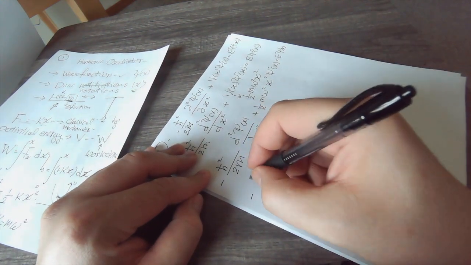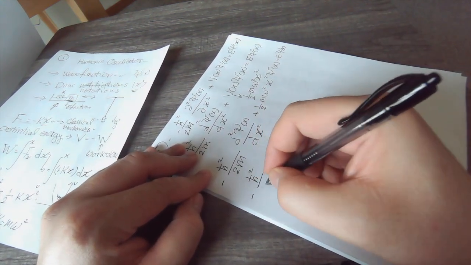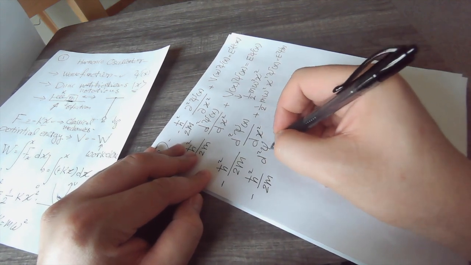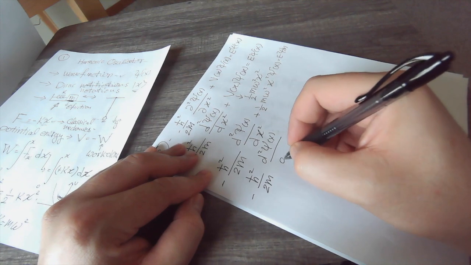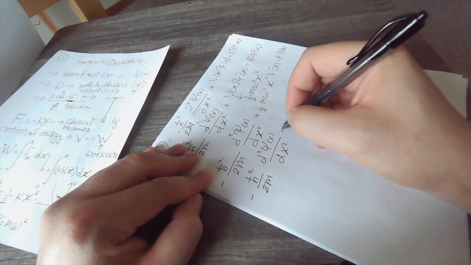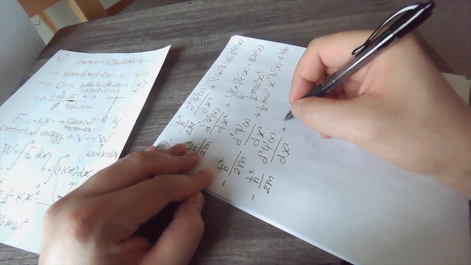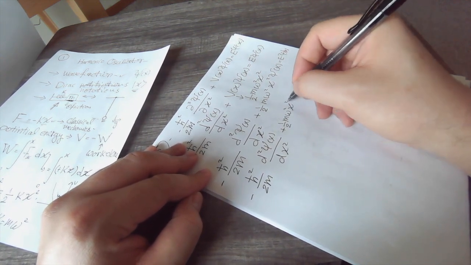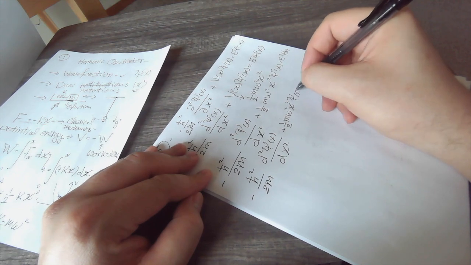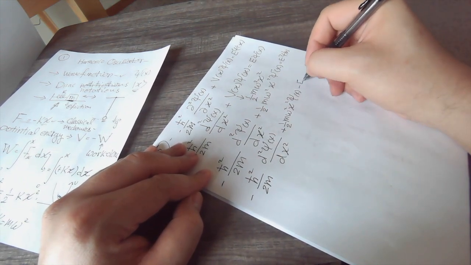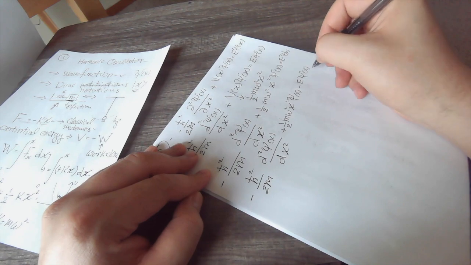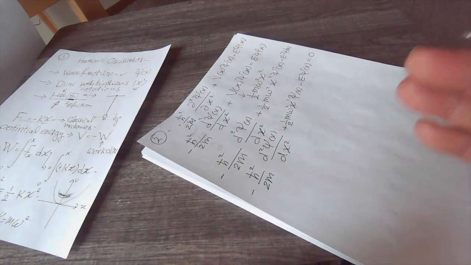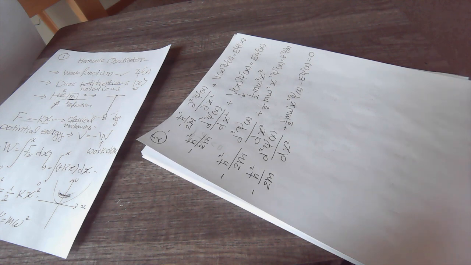So I will write this equation like this: minus h bar squared over 2m, and we have d squared psi as a function of x over dx squared, plus here we still have 1/2 m omega squared x squared psi of x, and minus E times psi of x. So that's equal to 0. So we have everything moved to the left hand side.